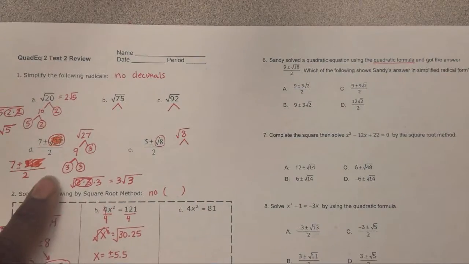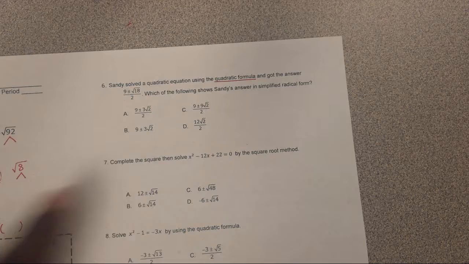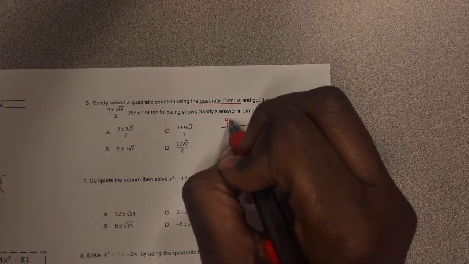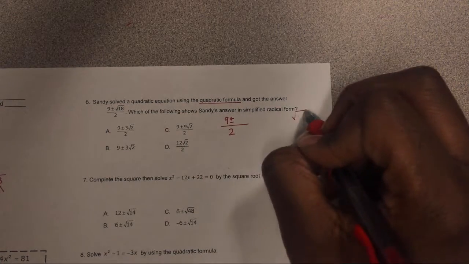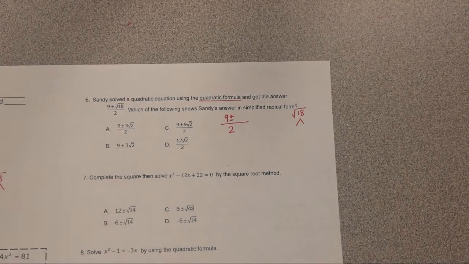Simplified radical form is just like we did over here. When I said the 7 and the 2 are not going to change, we just need to figure out what this is going to simplify to. So in this case right here, the 9 and the 2 will not change. However, square root of 18, we need to do a factor tree and figure out what it's going to reduce to.